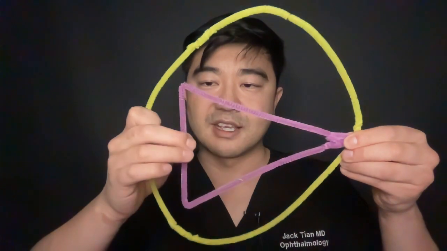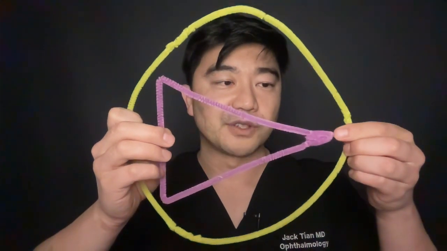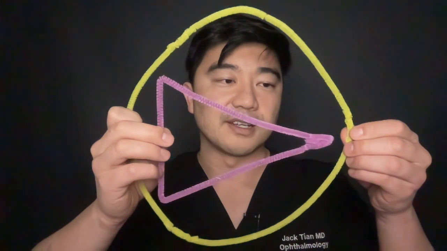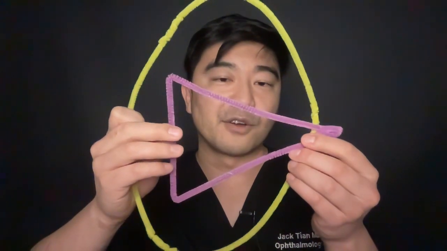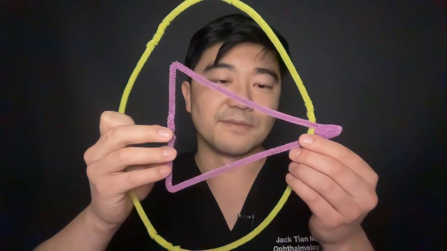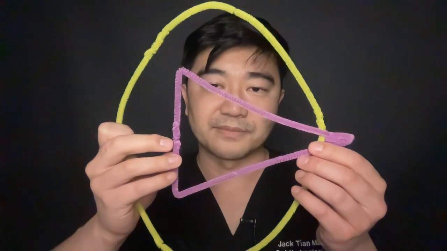So if the lens settles slightly anterior, then you see the focus is in front of the retina. This will lead to a myopic shift, which means the patient will be nearsighted. If the focal point or the focus of the lens is behind the retina, the patient is hyperopic or farsighted.